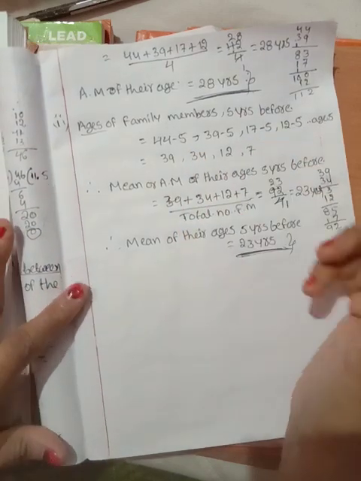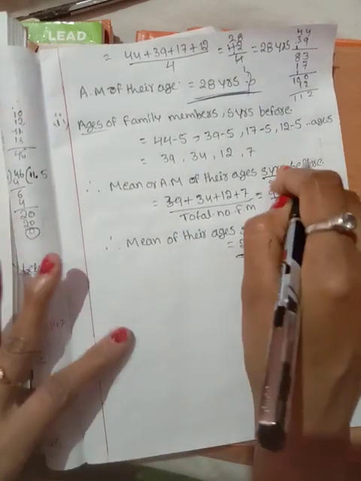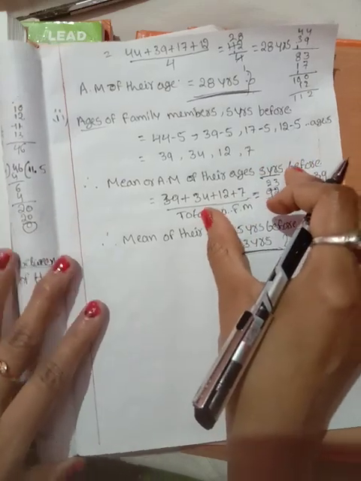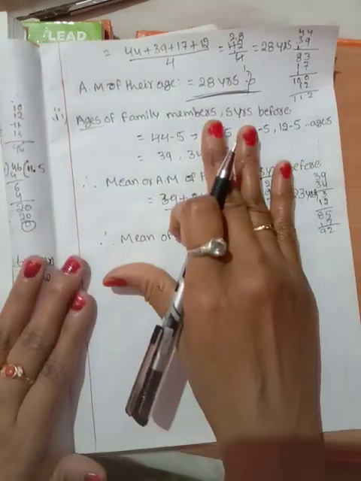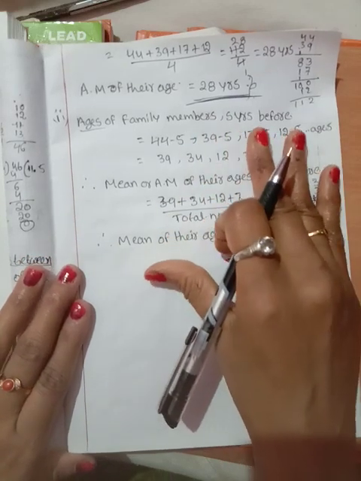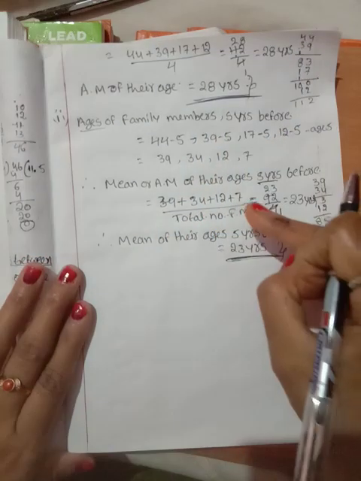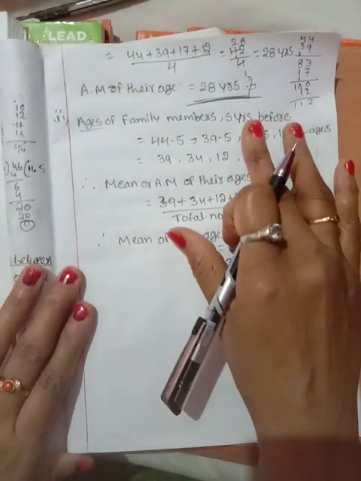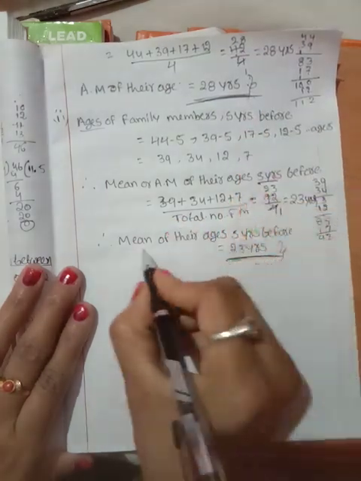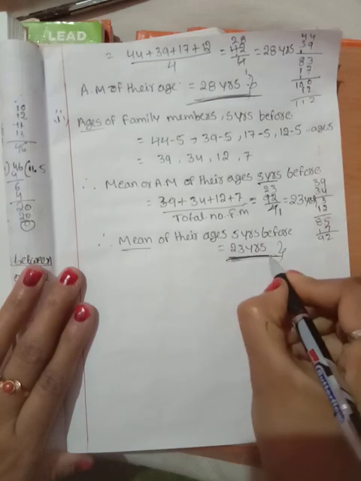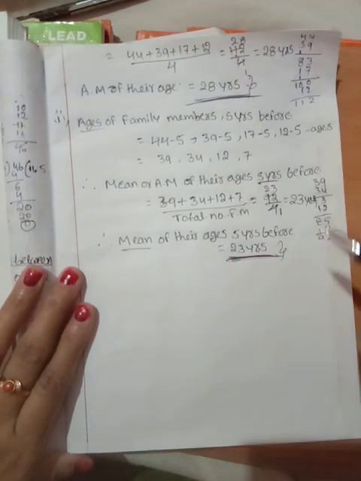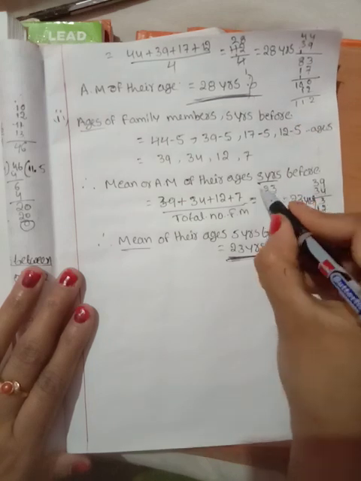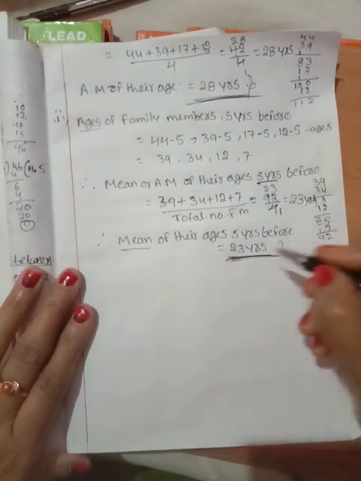A certain number means 5 years only. So when all the values of a data set are increased or decreased by a certain number, the mean is also increased or decreased by the same number, the same 5 years.